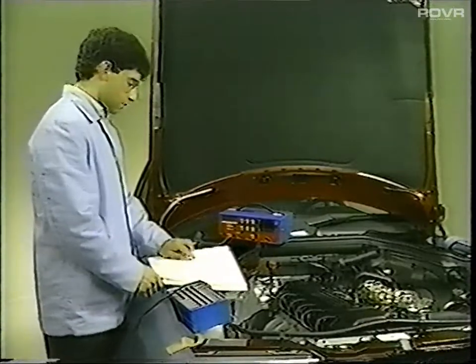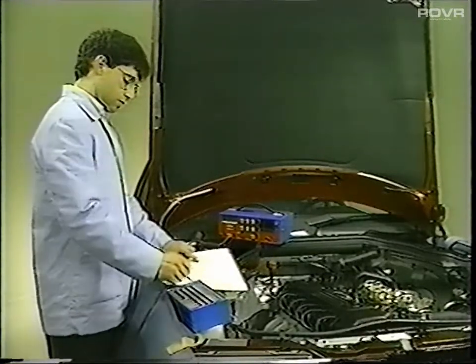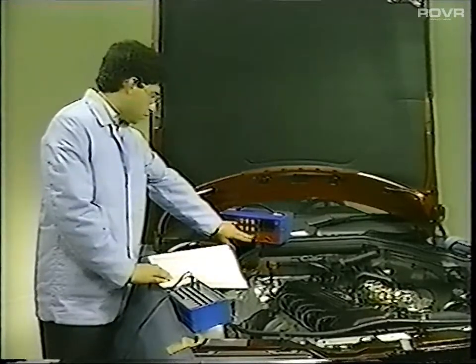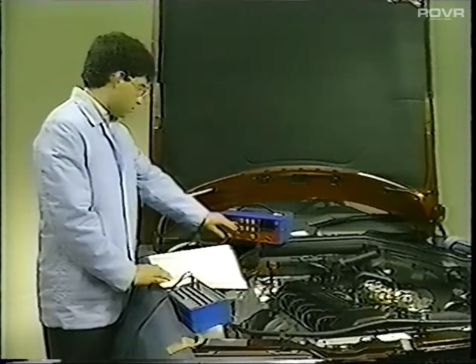Detailed testing, if required to determine the exact cause of the fault, is done using the socket box and a multimeter while referring to the test in the introduction manual.